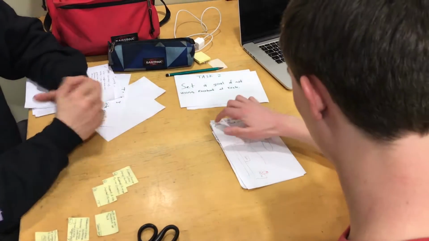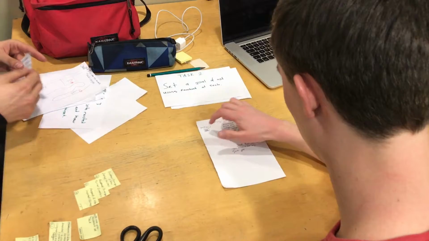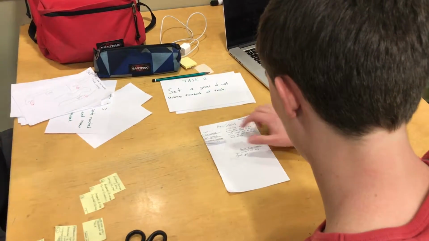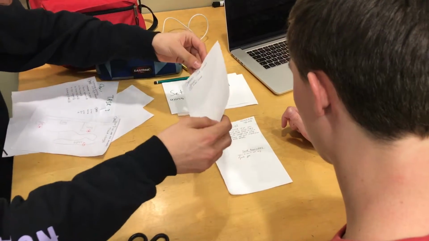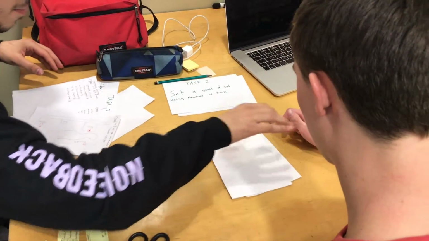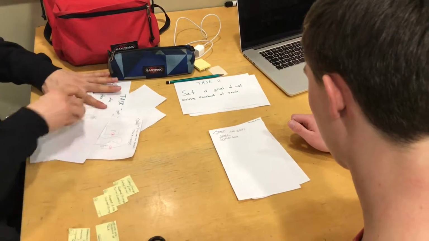Tech. Okay, so I'm going to go back to the screen before, and then back to the menu. Set goals. And then I'll add a goal.